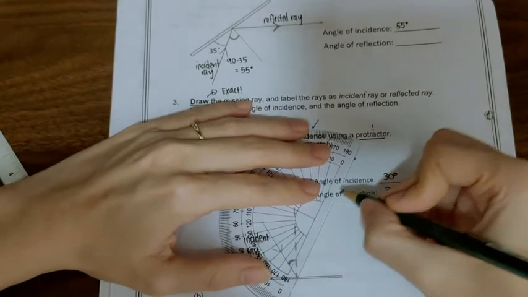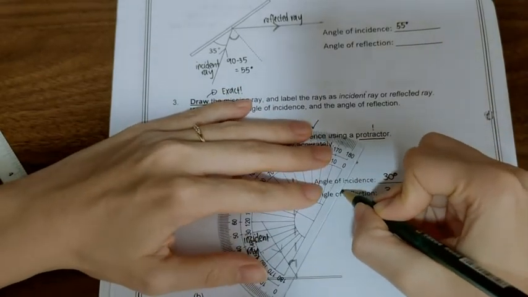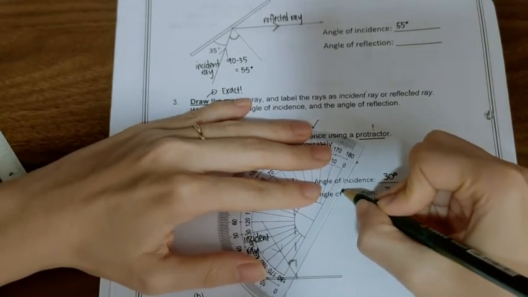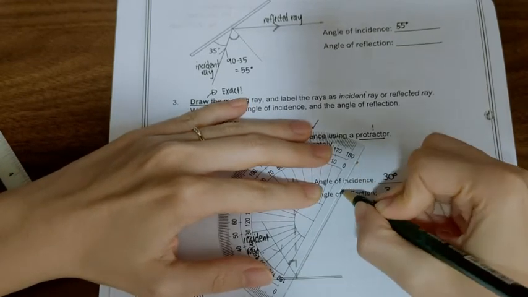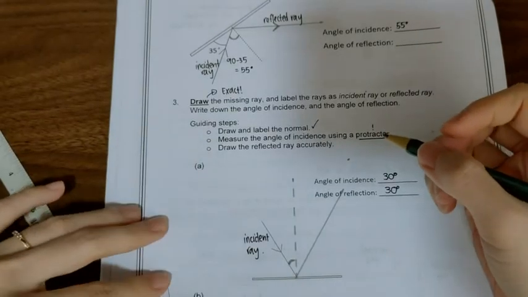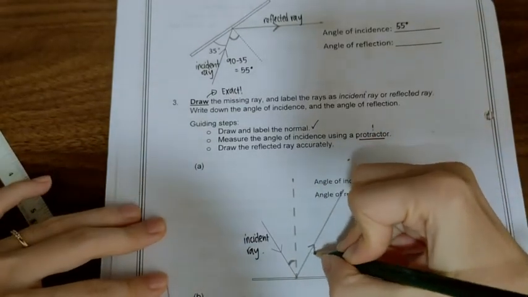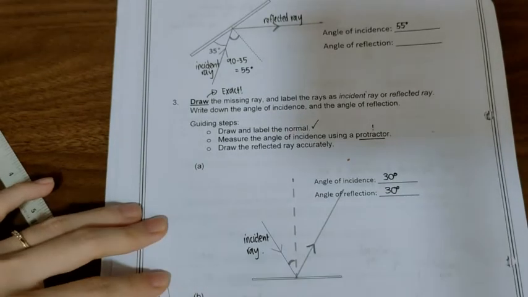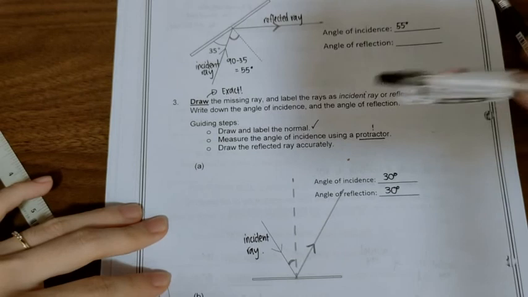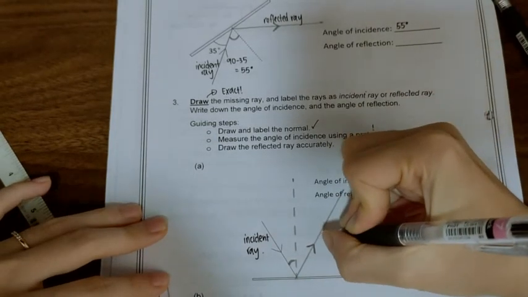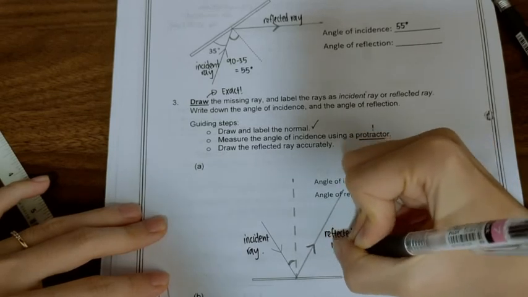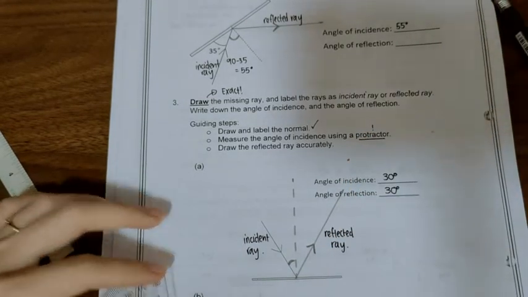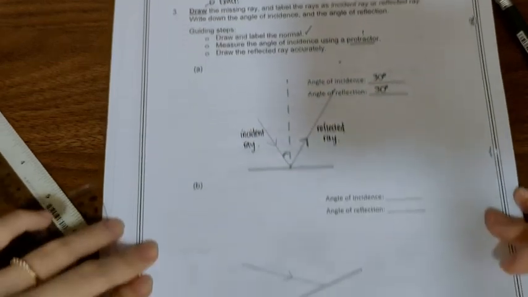Then what do you do? You join to where the incident ray hits the plane mirror. Okay, and not to forget your arrow. Okay, once you do this, please remember the question asks you to label the reflected ray. Okay, no. This is the next part.